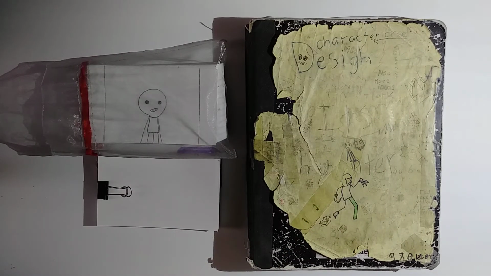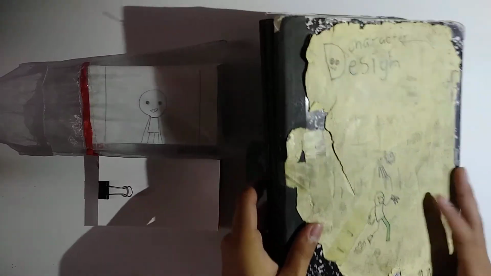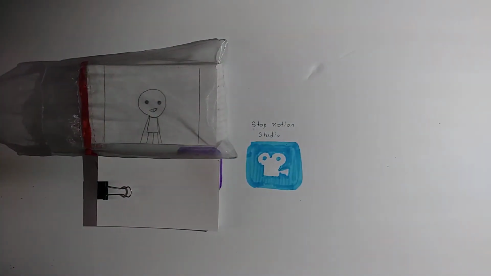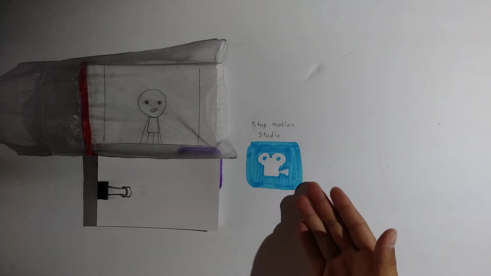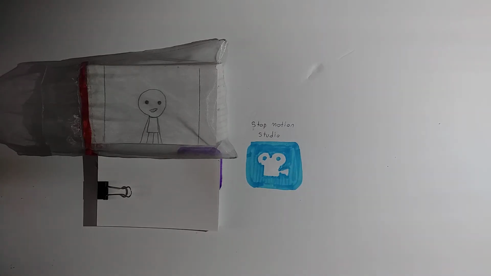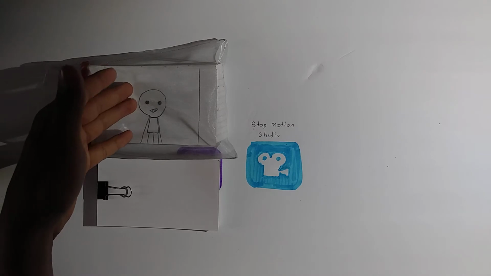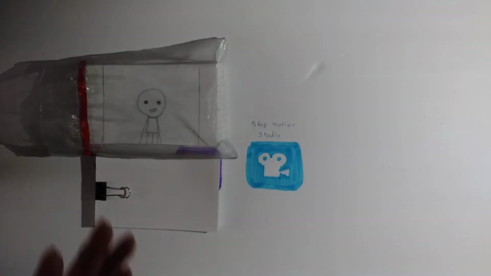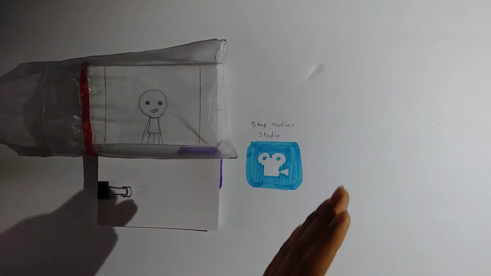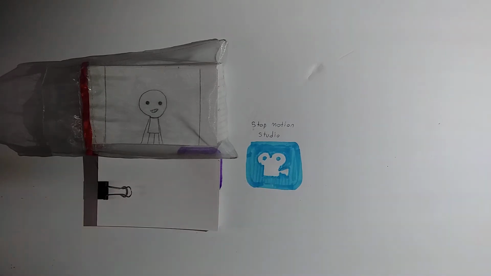Now I'm barely making my show. I'm using this app called Stop Motion Studio app. It's free on the App Store and you can find it on the App Store. It lets you put all these pictures that I drew or that you will draw inside of this Stop Motion Studio, and you can voice act your own characters and everything. It works like stop motion.